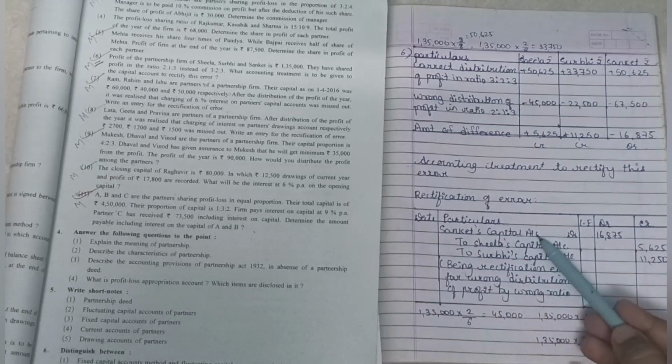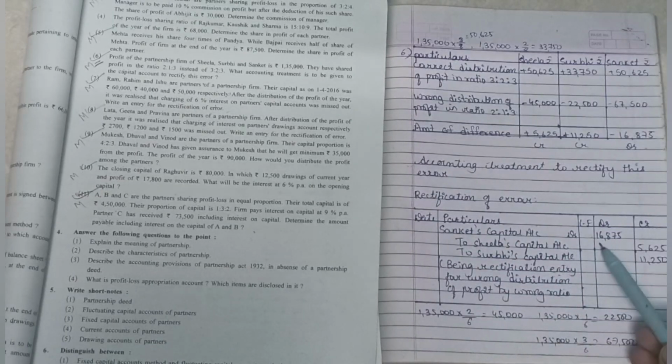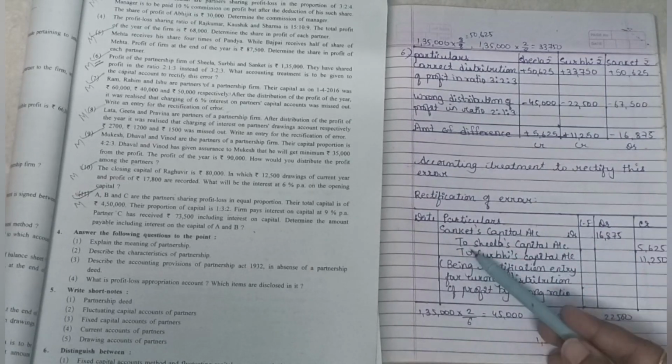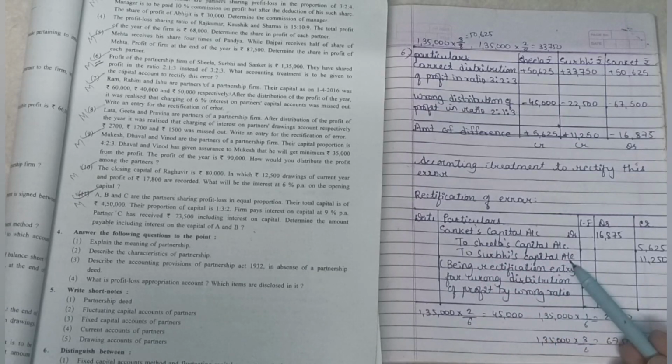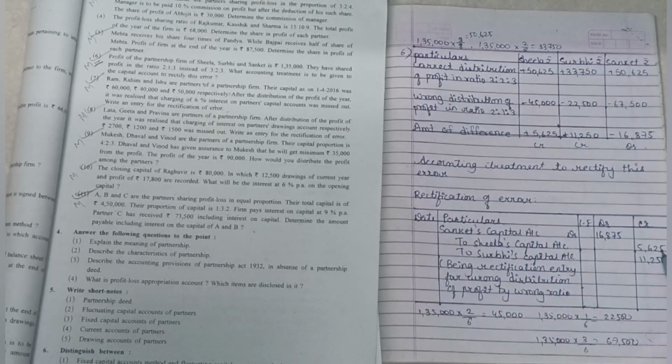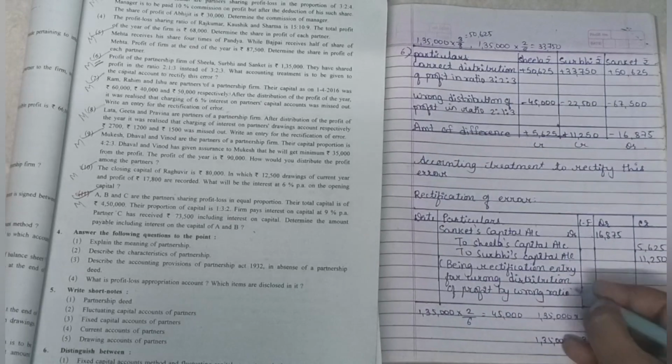Sanket's capital account debit 16,875 to Sheila's capital account and to Surbhi's capital account, 5,625 and 11,250. Here we have to write narration being rectification entry for wrong distribution of profit by wrong ratio.